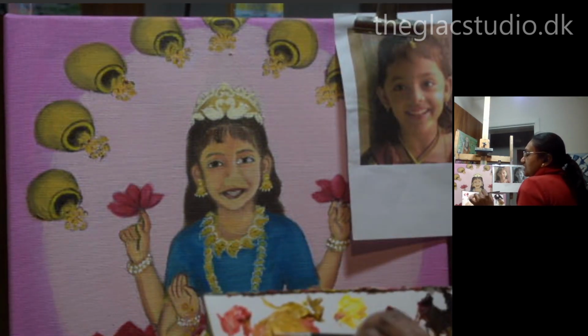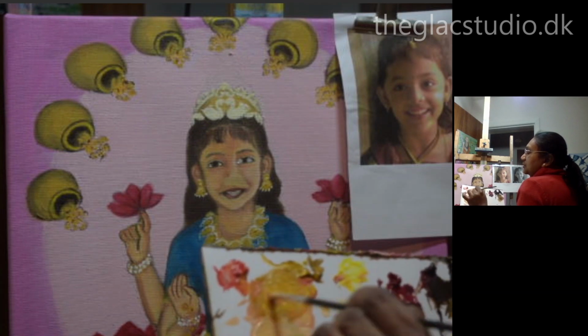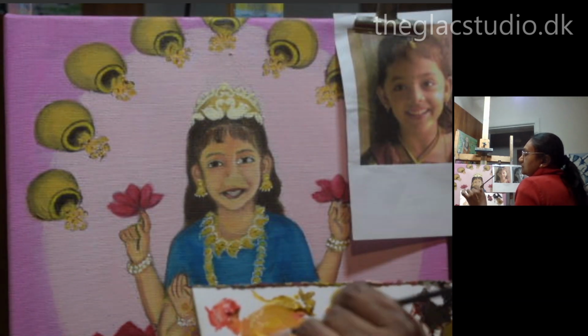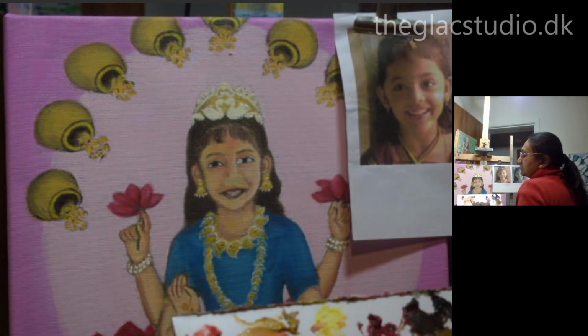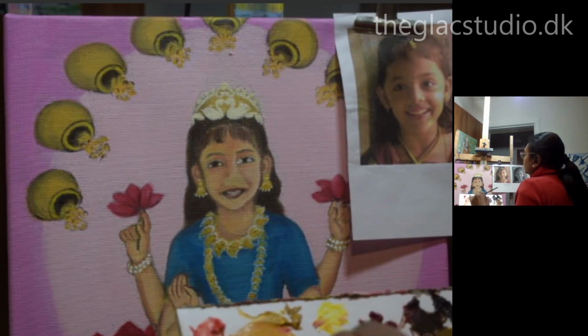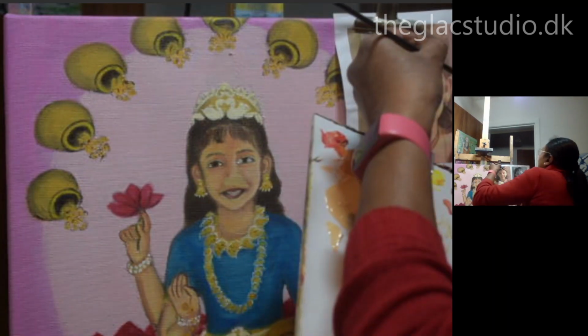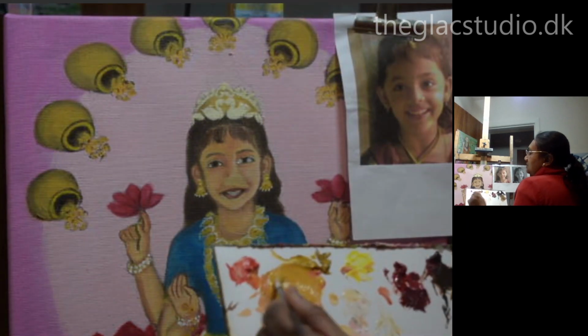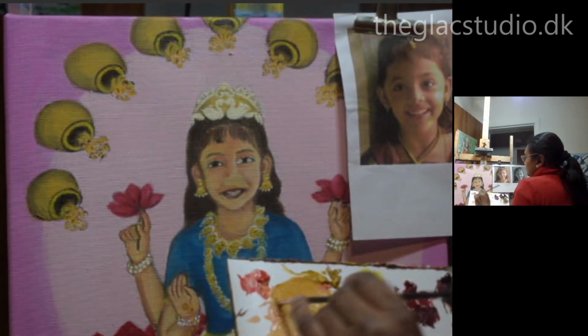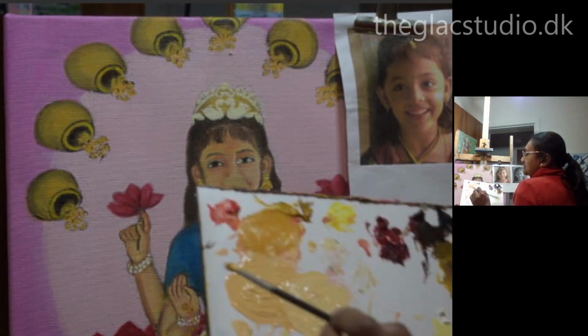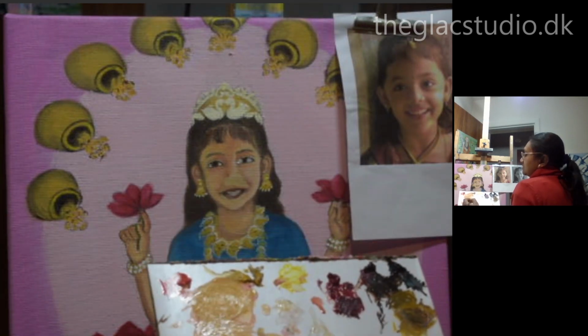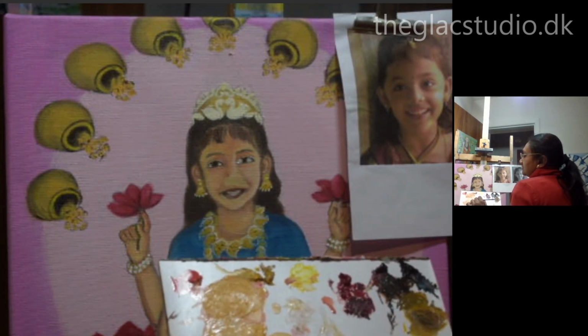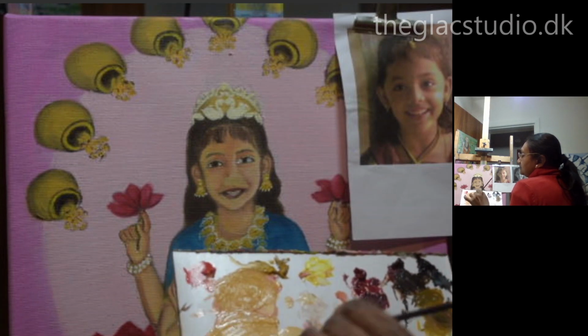And then to this I think I had a little bit of vermilion. This is the base color, and to this I had added some titanium white in 2 ranges to get it lighter, in some places.